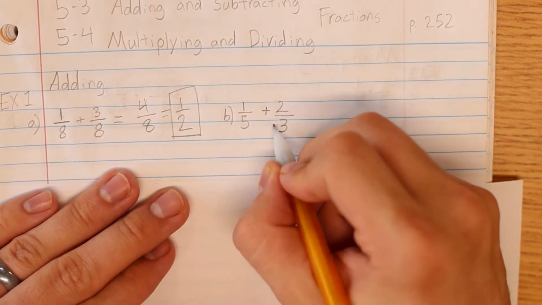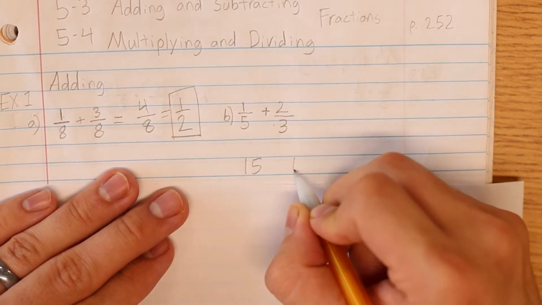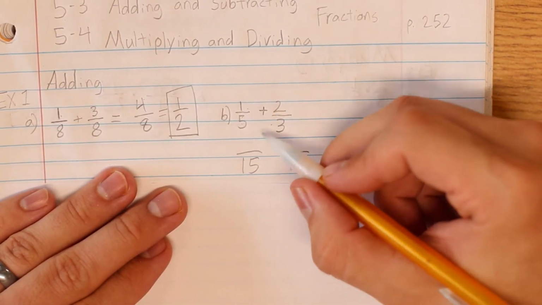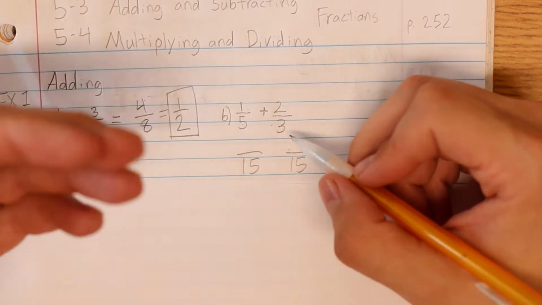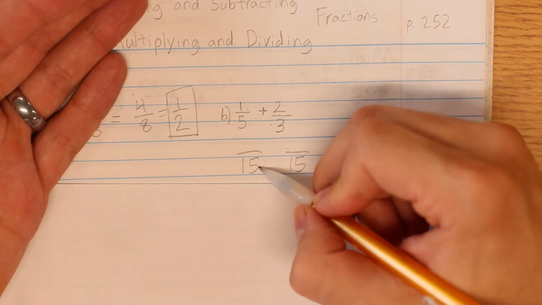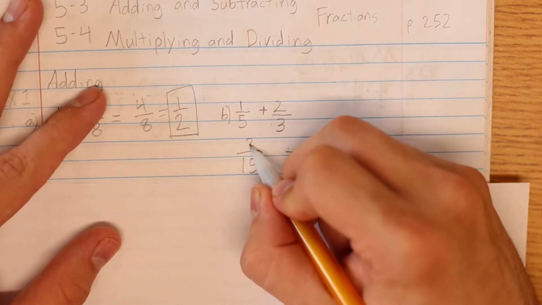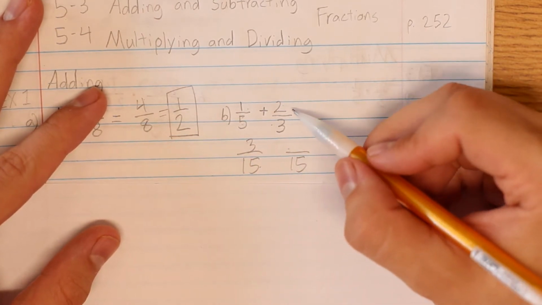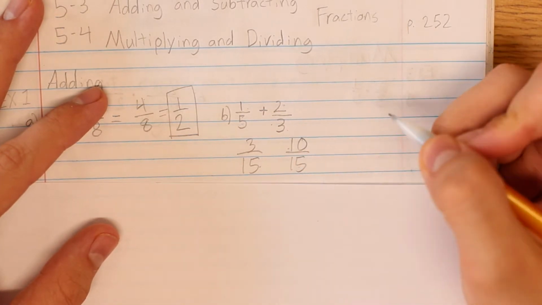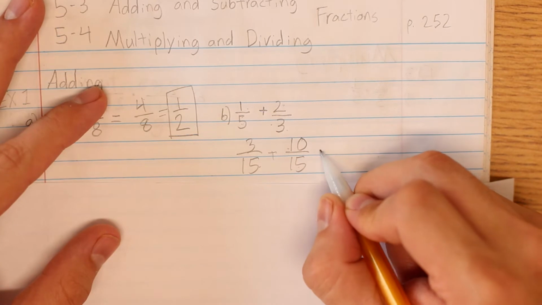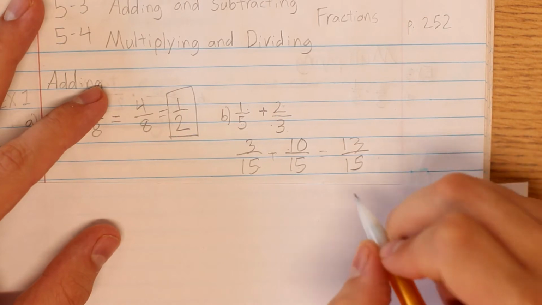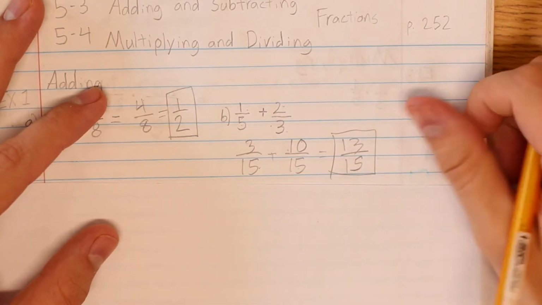So the LCM for the two denominators would be 15. I like to write my 15s down here and then put the bars. Now you don't copy down these numbers because we've changed the fraction. So the fraction has to be equivalent. What is an equivalent fraction to 1/5 that has 15 in the denominator? Well, that would be 3/15. What's a fraction equivalent to 2/3 that has 15 in the denominator? 10/15. We add these together, you end up with the wonderful 13/15. It can't be reduced. We are done. Cha-ching, cha-ching. Okay, there we go.